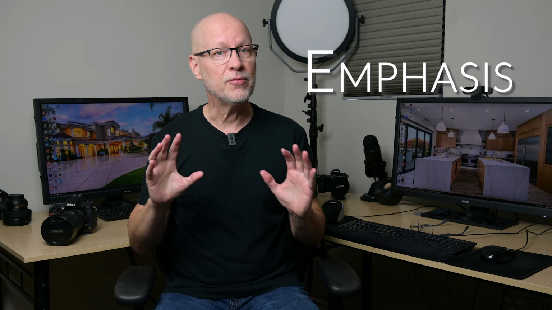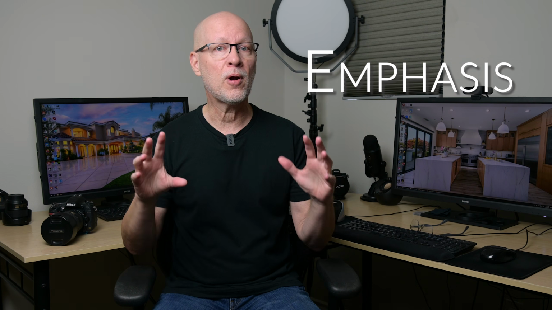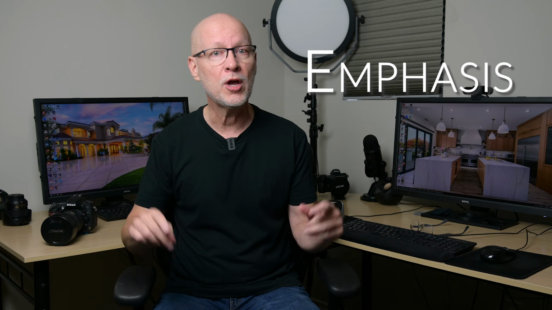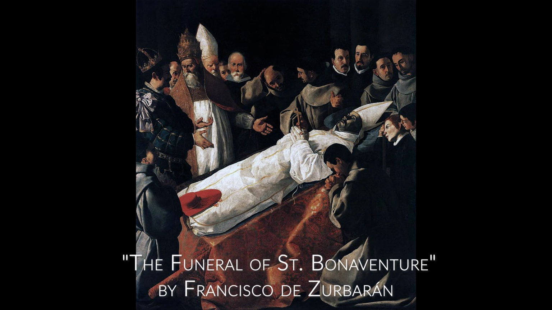The second technique that we're going to talk about here is the artistic technique known as emphasis. This is where, knowing where our focal point is, we can start placing the proper contrast and lighting, or work with that in the space to our advantage to really emphasize that focal point. We can see an example of this in The Funeral of Saint Bonaventure by Francisco de Zurbarán.